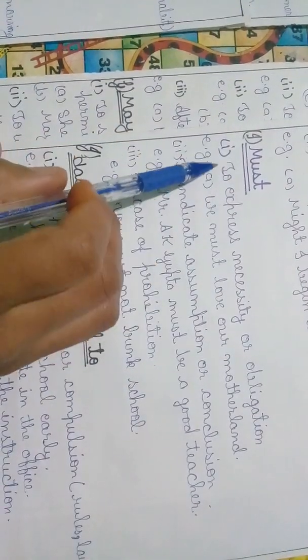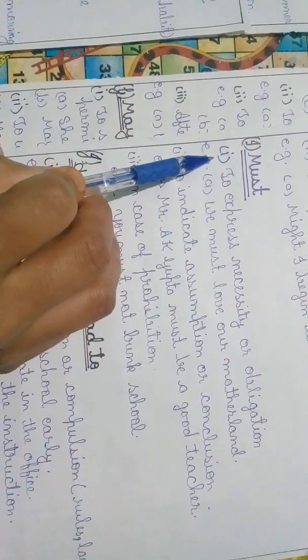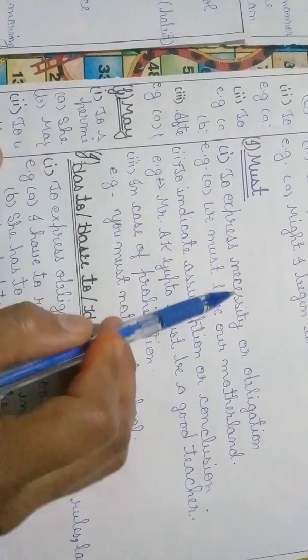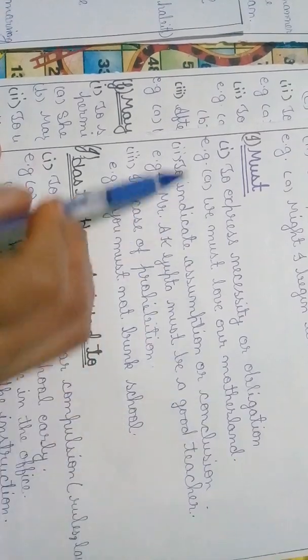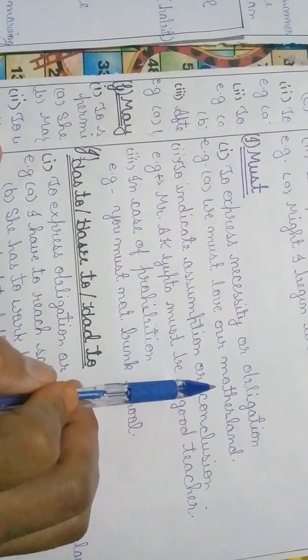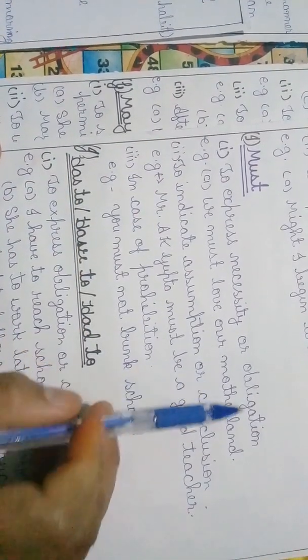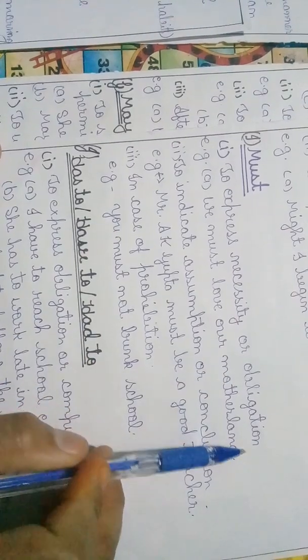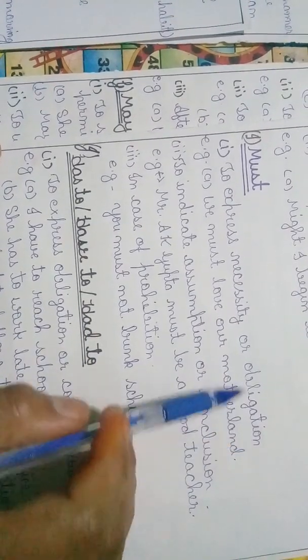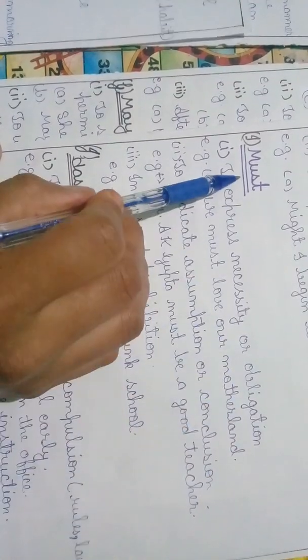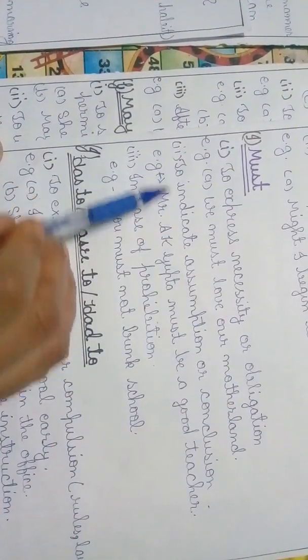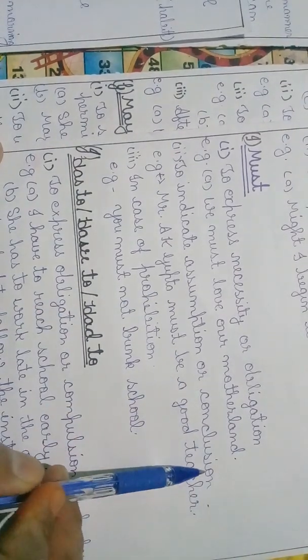Next model used is must. Let's see the use of must. Number 1, to express necessity or obligation, we use must. For example, we must love our motherland. Here it is the moral obligation or duty. Okay, for moral obligation or social duty, we use must. Next, use to indicate assumption or conclusion.